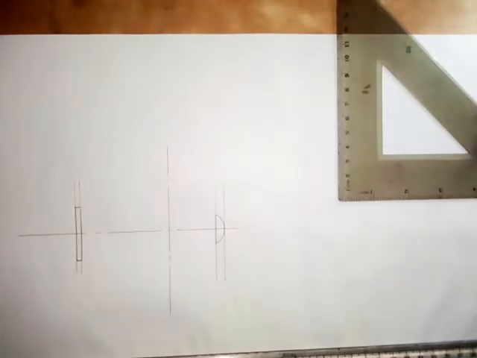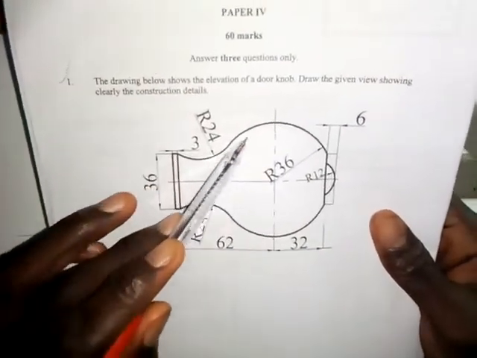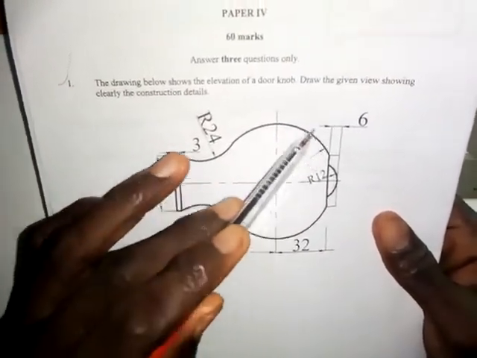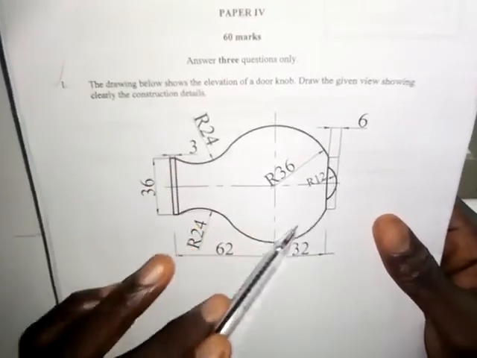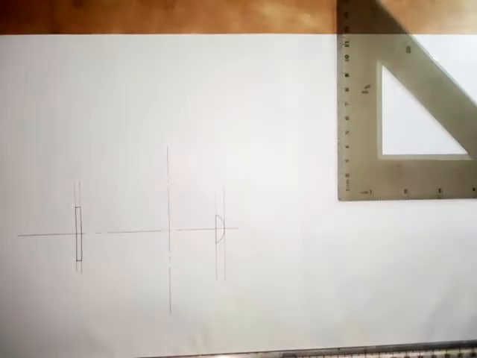Okay, so the next thing that we are going to do is to draw this arc here, but I will draw it partially as a circle. So I'm going to make use of my red pen. Okay, so the radius of that is 36 millimeters.